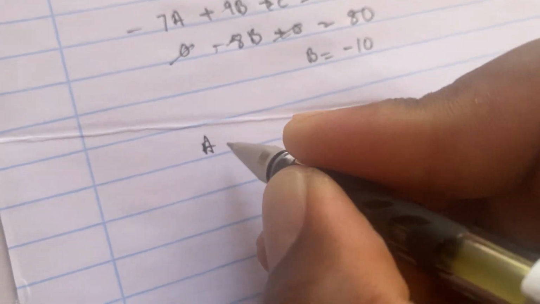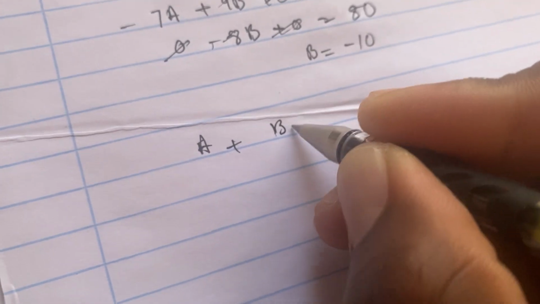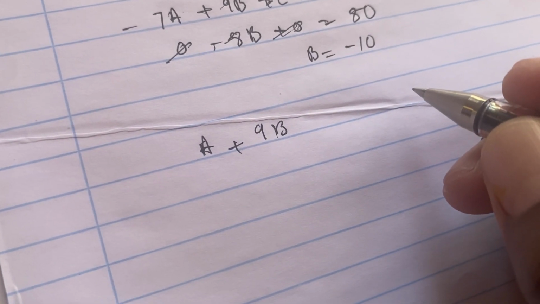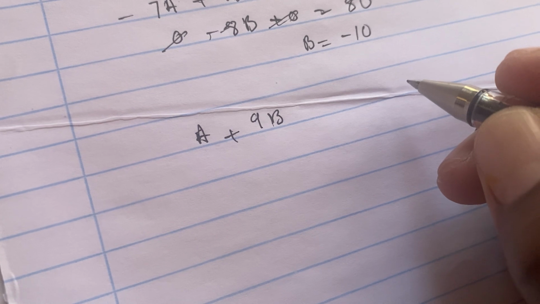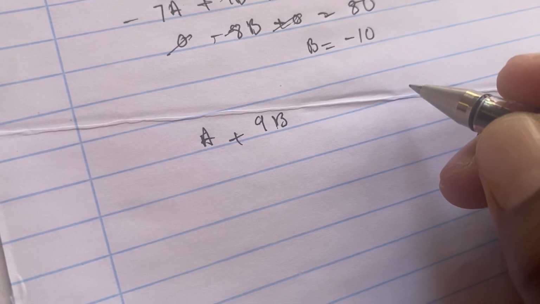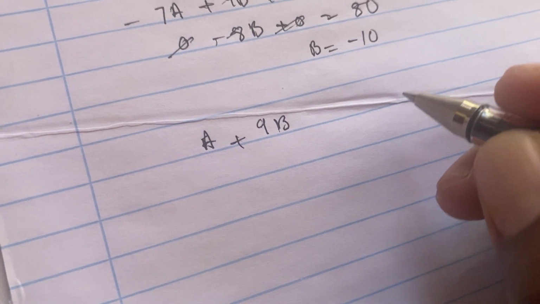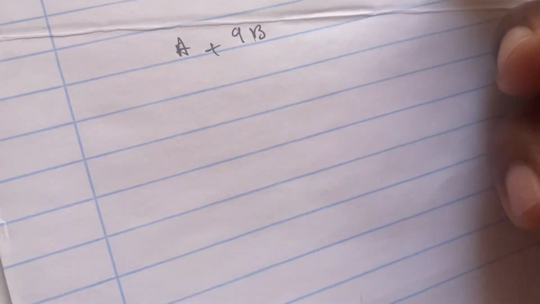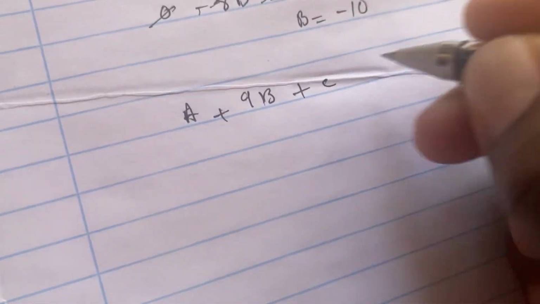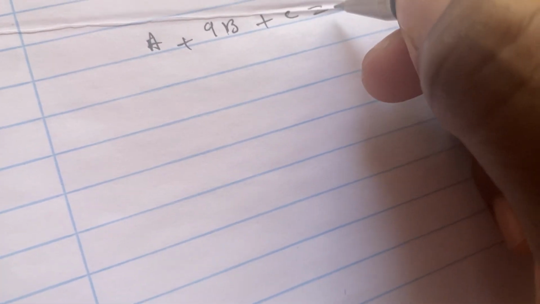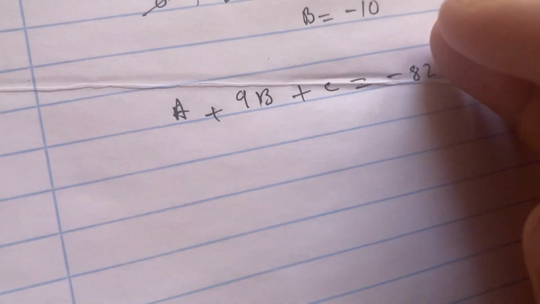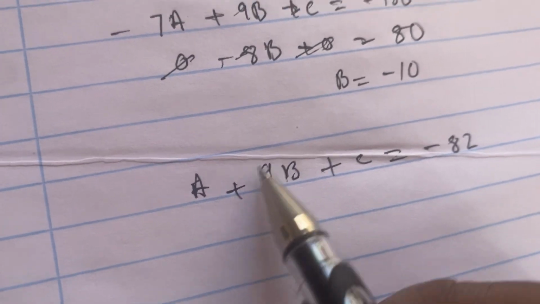It is A plus B or 9B, and then it is plus, let me just think, and then it's plus C, and then it equates to negative 82. Okay, so first of all, we have B.